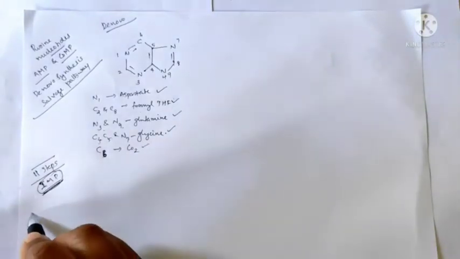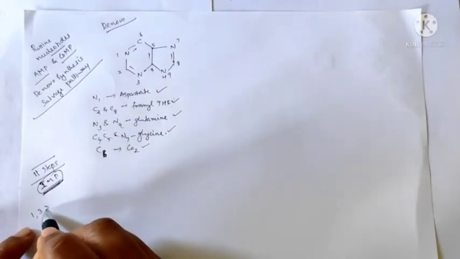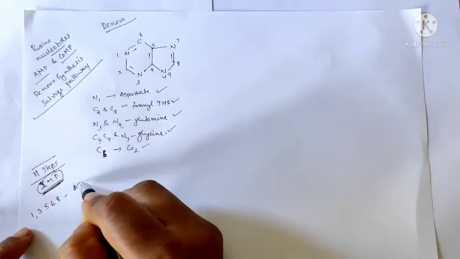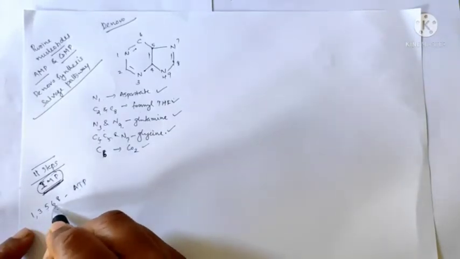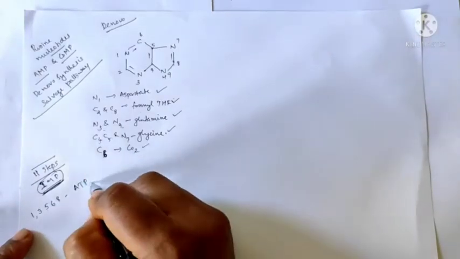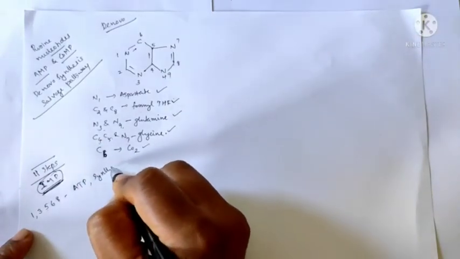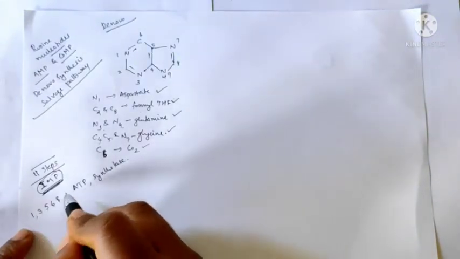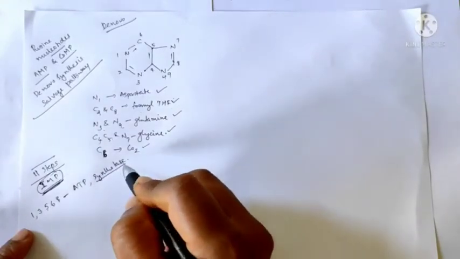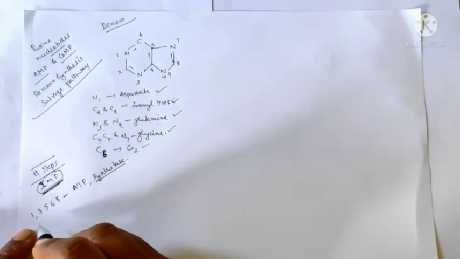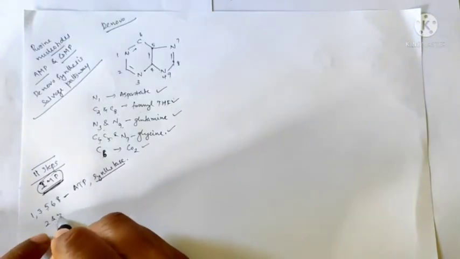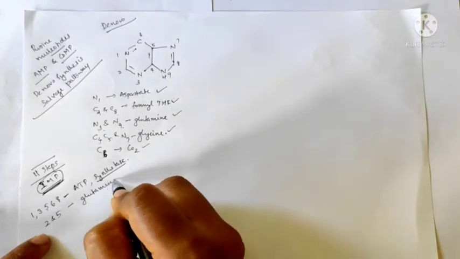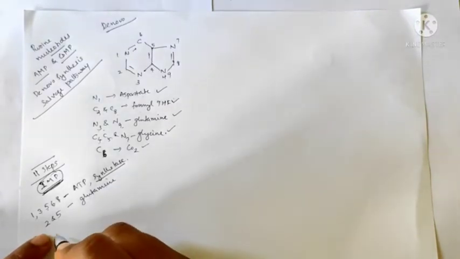In that, the first, 3rd, 5th, 6th and 8th steps require ATP, and the enzymes catalyzing these reactions are synthetases. Then we have to remember that the 2nd and 5th steps require glutamine.